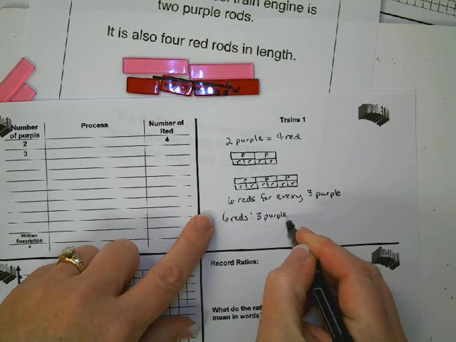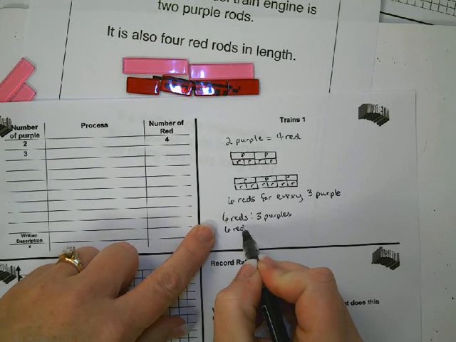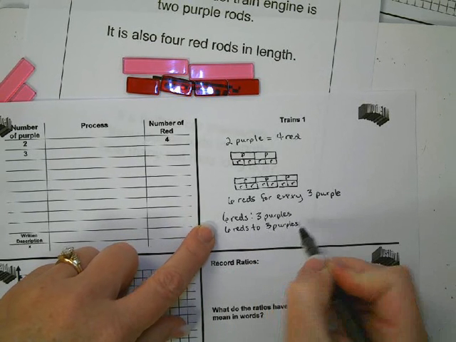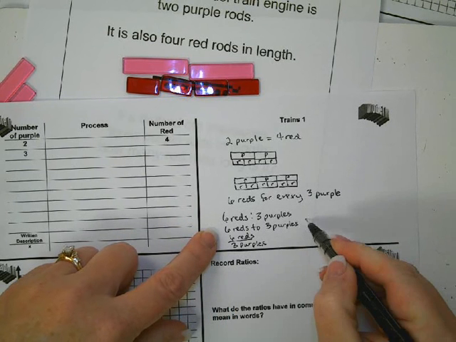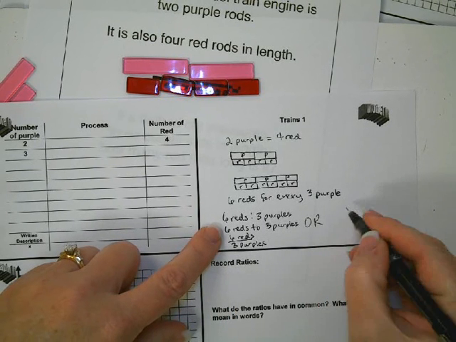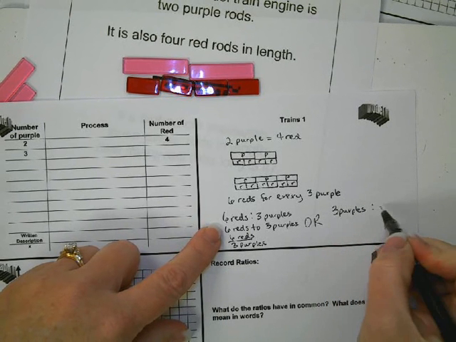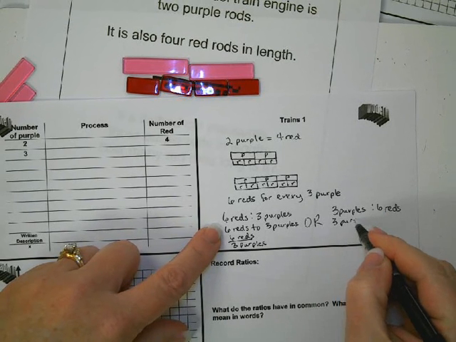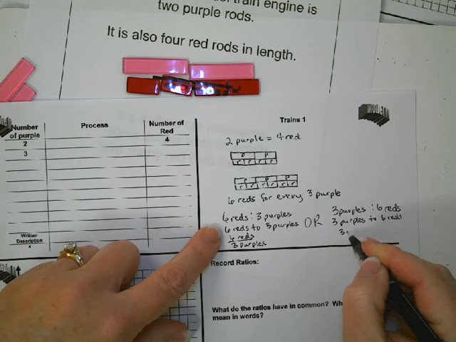And I can write it with the word to, right? I can say 6 reds to 3 purples, or I can write it 6 reds over 3 purples in fraction form. Now I can also write it the other way around. I can say 3 purples to 6 reds, or 3 purples to 6 reds.